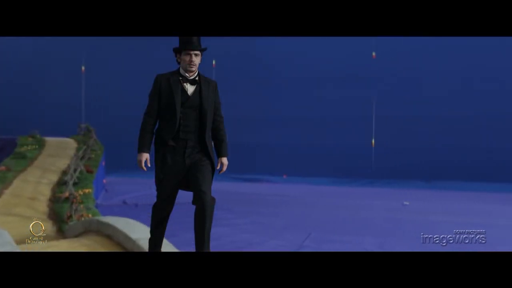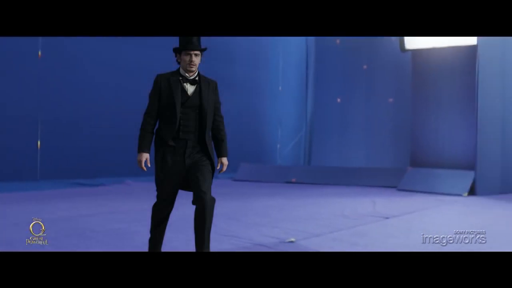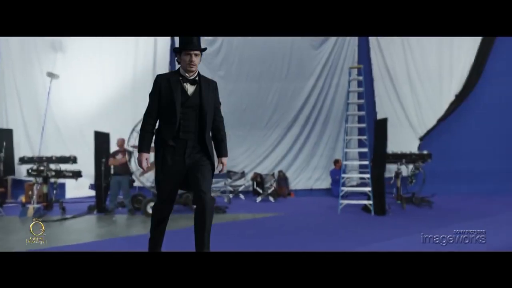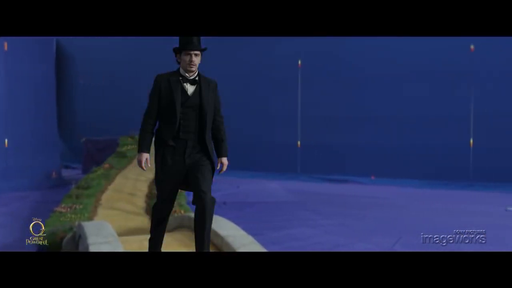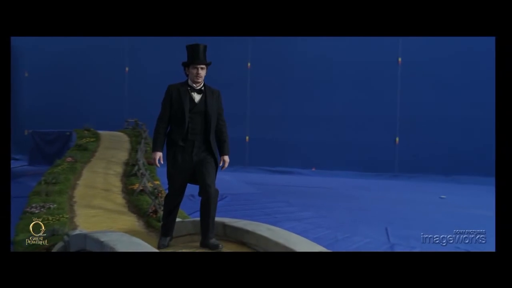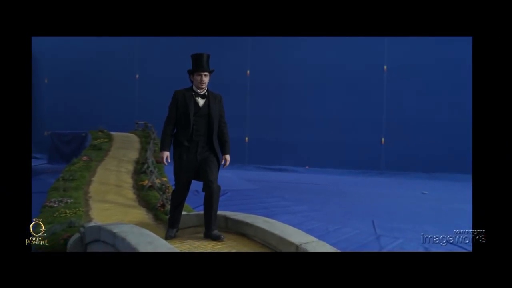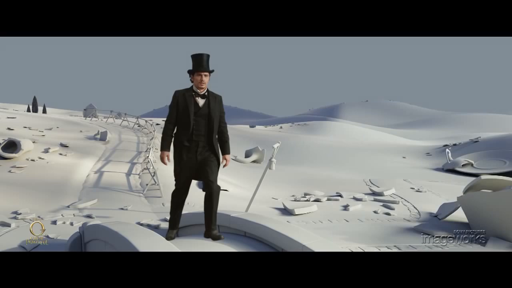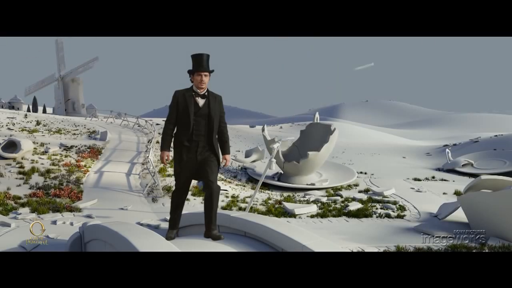High dynamic range photography was used to capture light positions, intensities, and color temperatures. This imagery shows a 360-degree panoramic view of the practical set. To achieve the artistic vision for Chinatown, digital versions of buildings and structures were modeled, painted, and placed to integrate with or sometimes even replace practical versions.